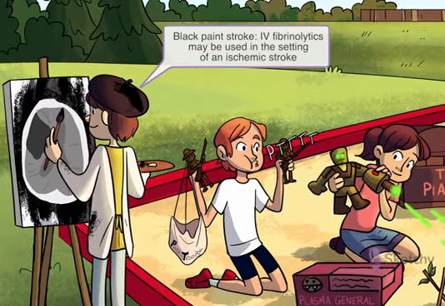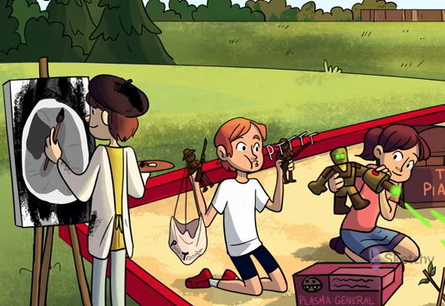A stroke of black paint on a painter's cap is our recurring sketchy symbol for ischemic stroke, this time worn by our budding radiologist at the easel here. An uncanny recreation of a non-contrast T1 weighted CT of the head, don't you think?